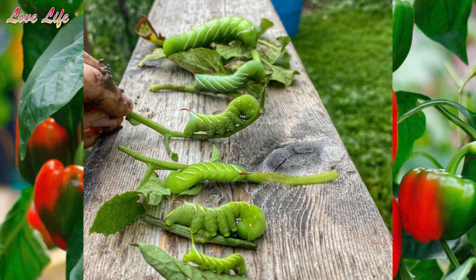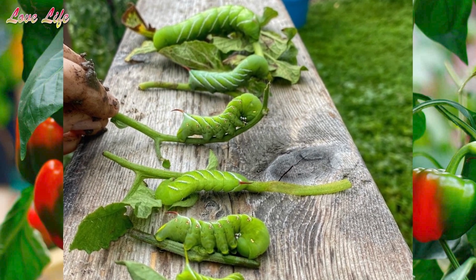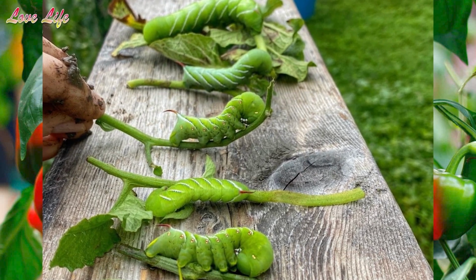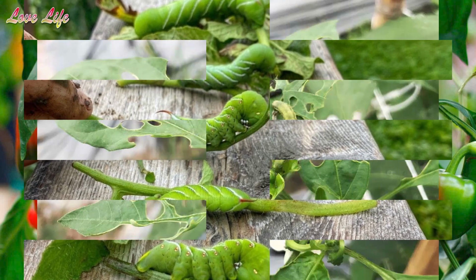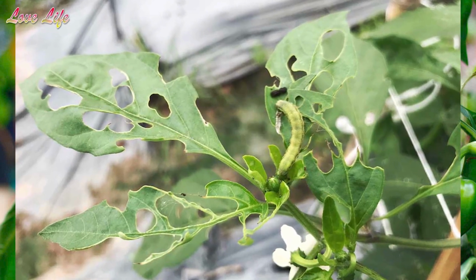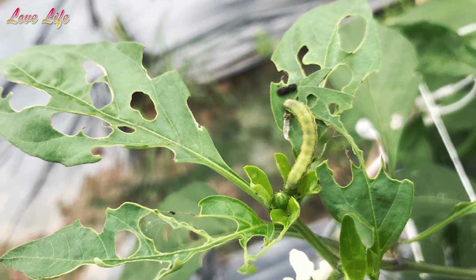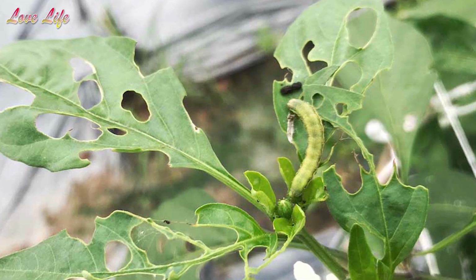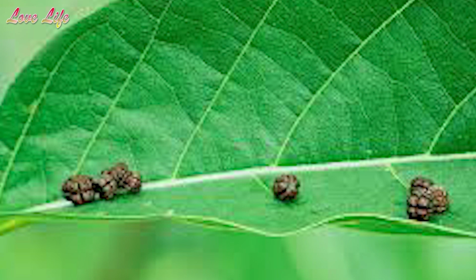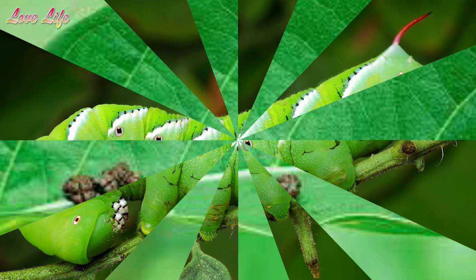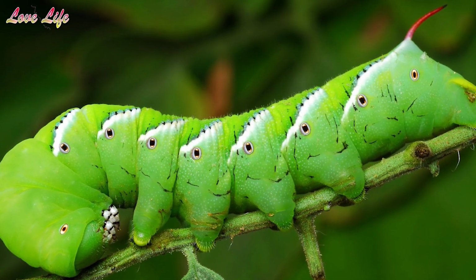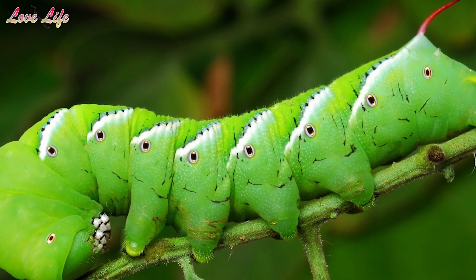You'll recognize them by their giant size, which is up to 4 inches long, and their characteristic horn on their rear end. One of the best clues that a hornworm is present are the barrel-shaped droppings they leave scattered on leaves. If you see these, you are likely to find hornworms nearby. Be sure to look especially carefully in the area right above the droppings.